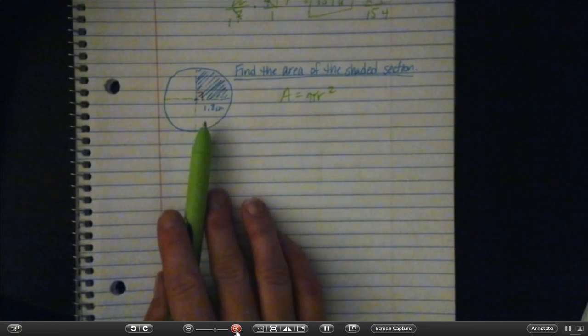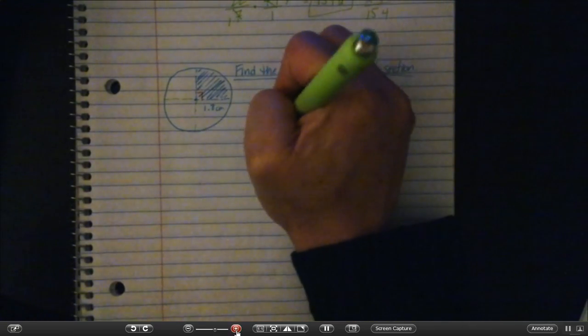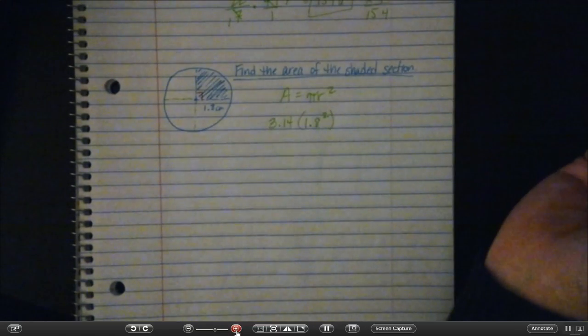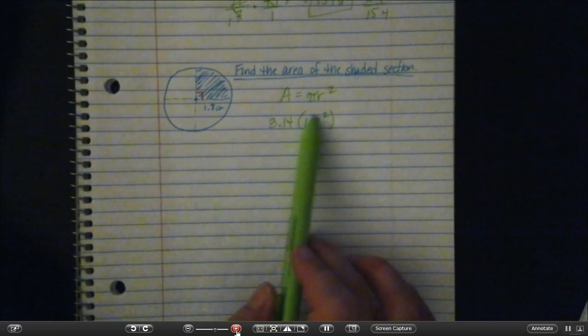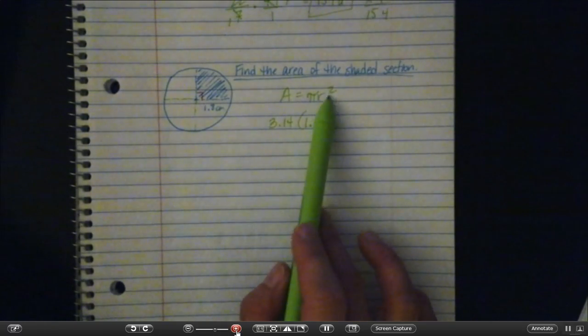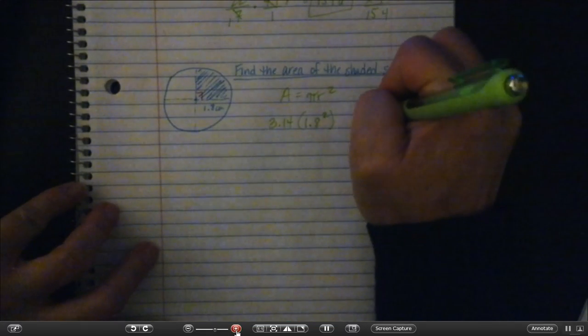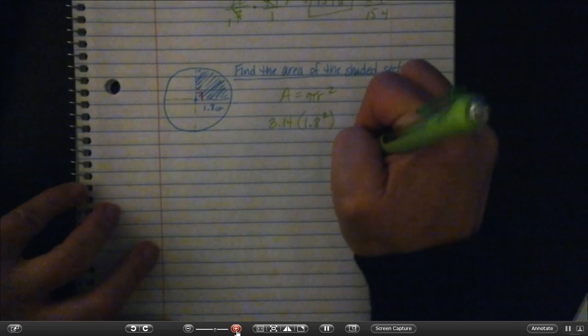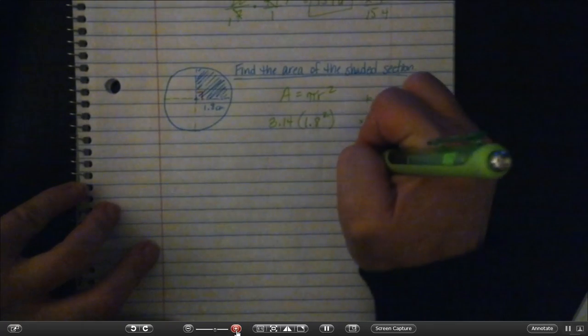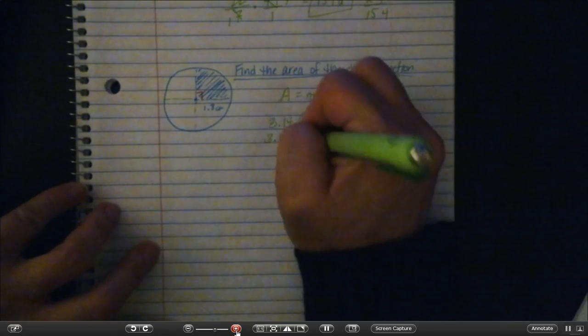So let's start with the area equals pi r squared. I'm going to find pi, which is 3.14, multiply it by the radius, which is 1.8, but it has to be squared. Remember, I'm not squaring this whole product. I'm only squaring the radius. The exponent is only attached to the r, so that's the only thing you square. So I have to do 1.8 times 1.8. Remember, it's not 1.8 times 2. This is 3.24, with 2 decimal spaces. Okay, so now I have 3.14 times 3.24.